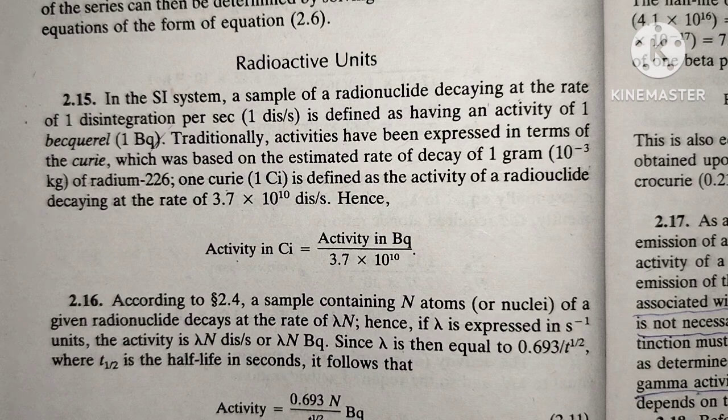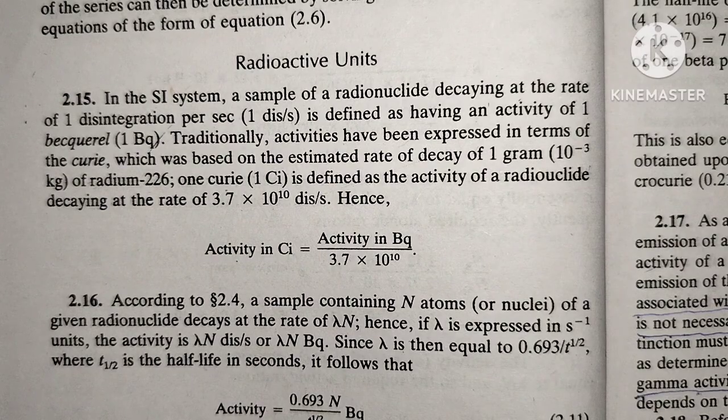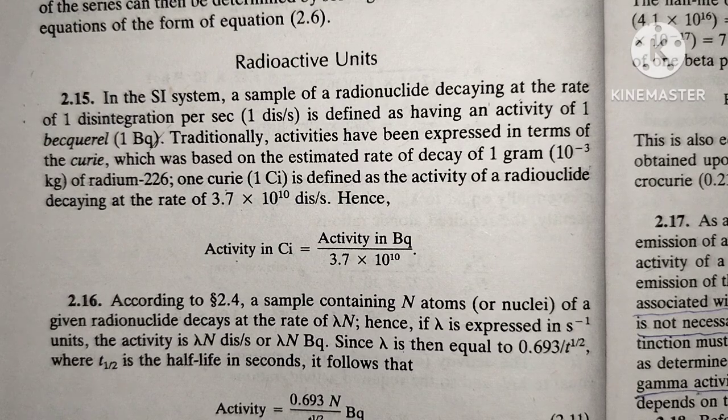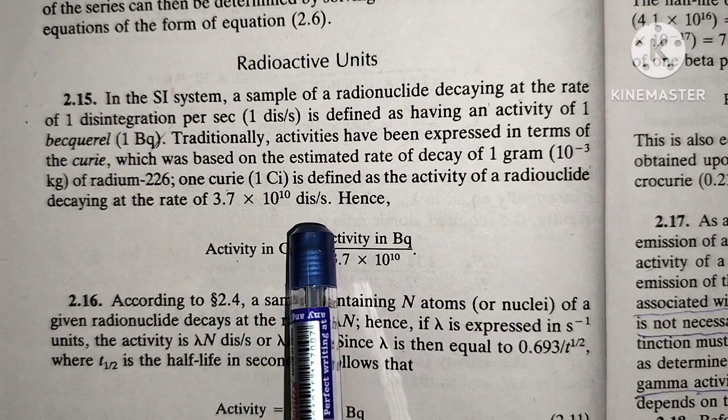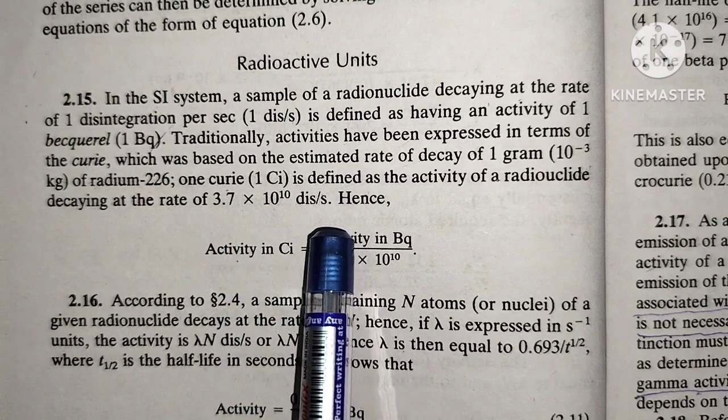So this is how to convert units from Becquerel to Curie. Simple equation. You know 1 Curie equals 3.7 into 10 to the power of 10 Becquerel. 1 Becquerel is equal to 1 disintegration per second. So disintegration per second is nothing but Becquerel.